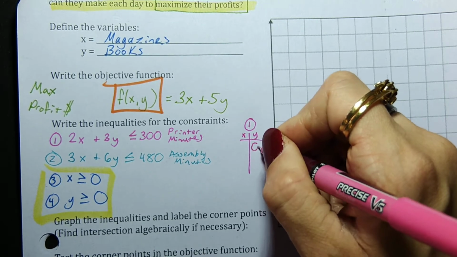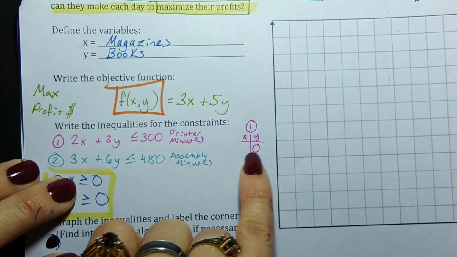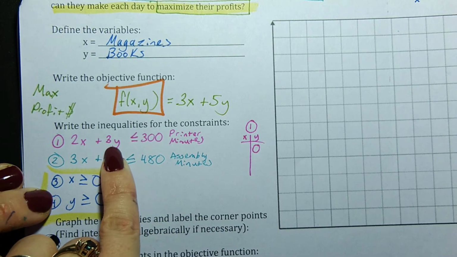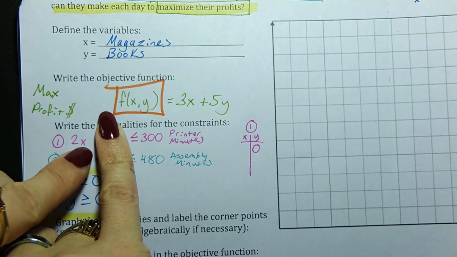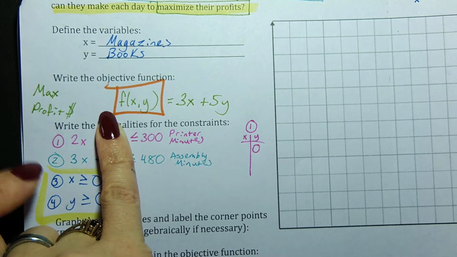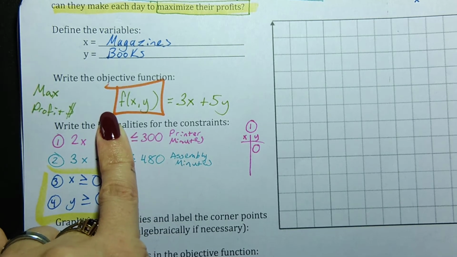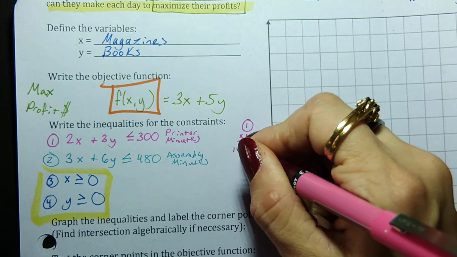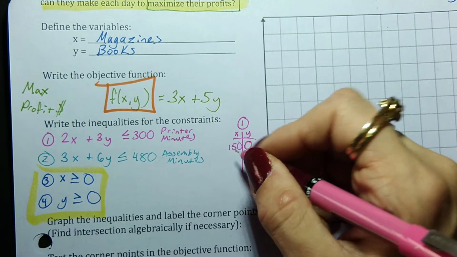So what happens if I plug in 0 for y? If I plug 0 in for this y, what's 3 times 0? 0. So then I have 2x equals 300. If I divide both sides by 2, what's 300 divided by 2? 150. So there's our x-intercept. And now we do the same thing to find our y-intercept.